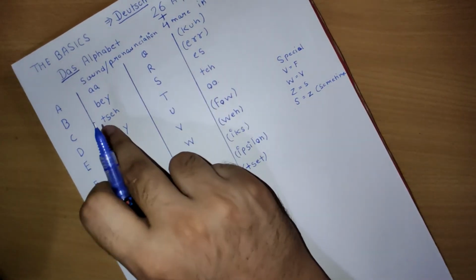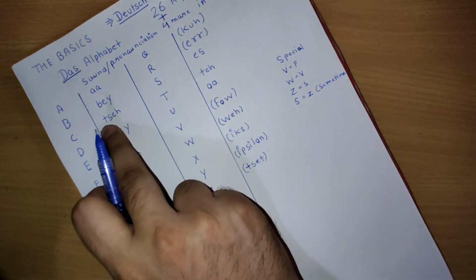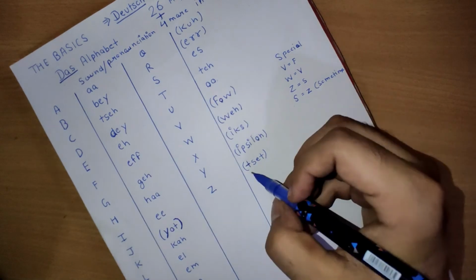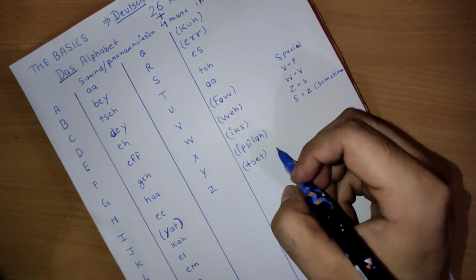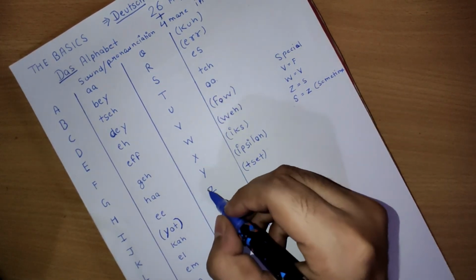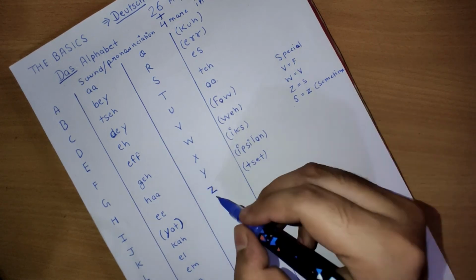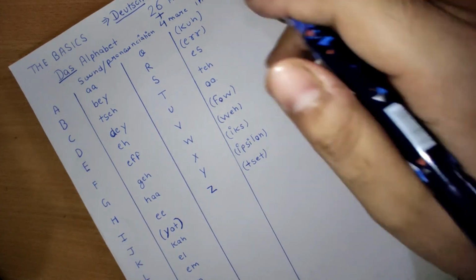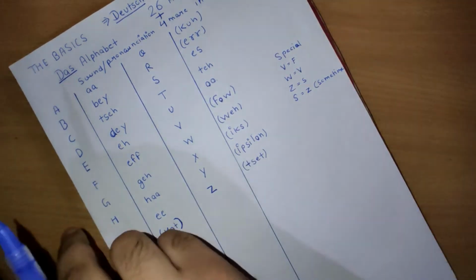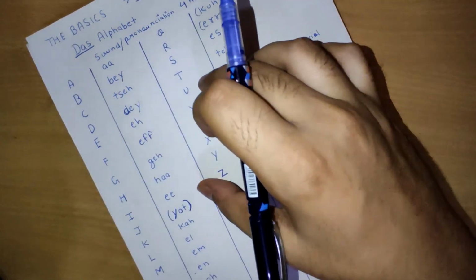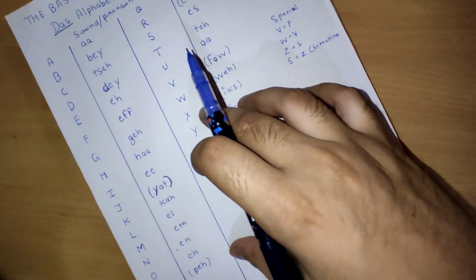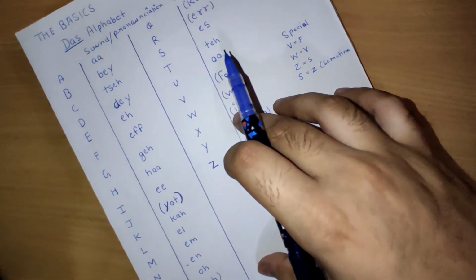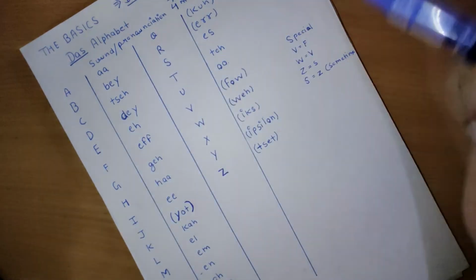Both have D in front, you know the sound D, and set. Z is now set. So these are all the alphabets pretty much, you can say, and their pronunciation.